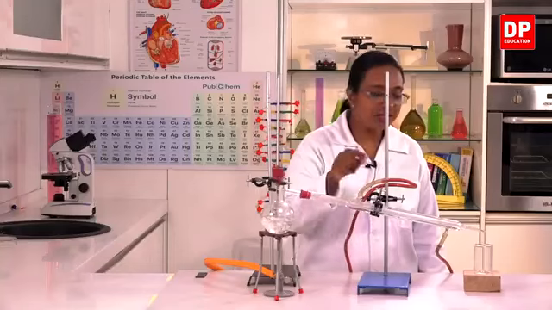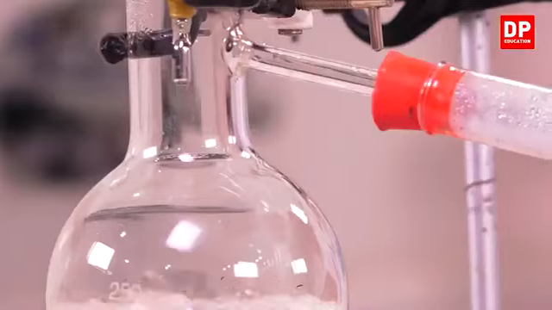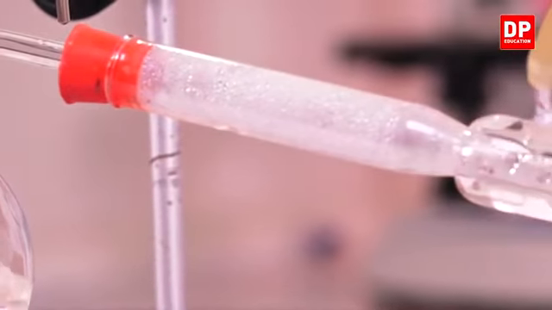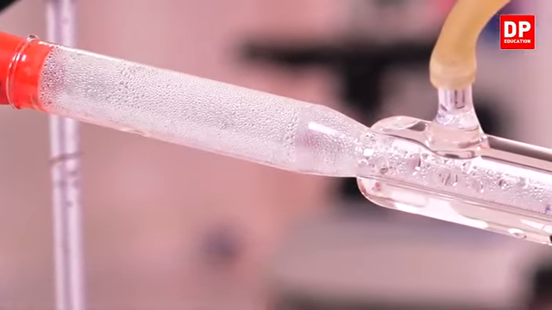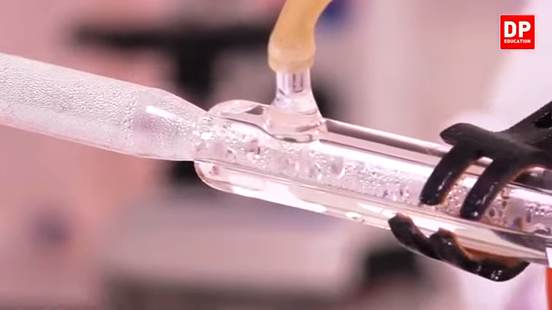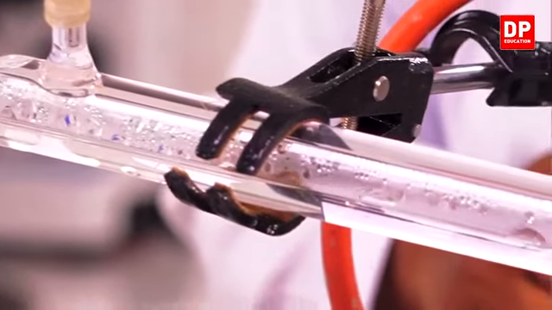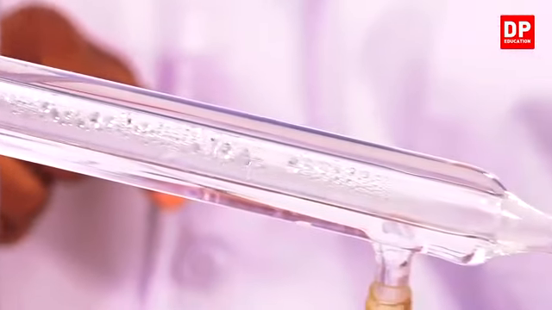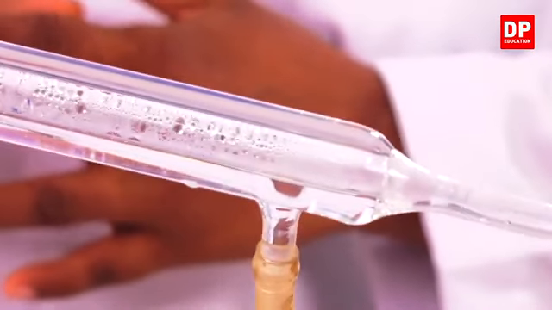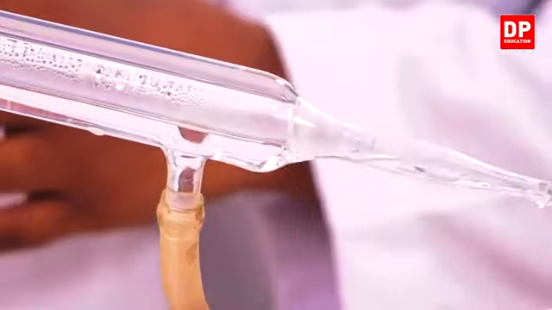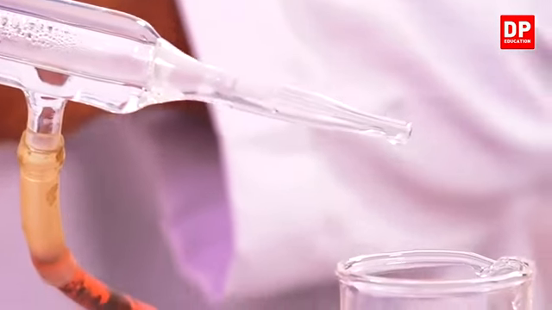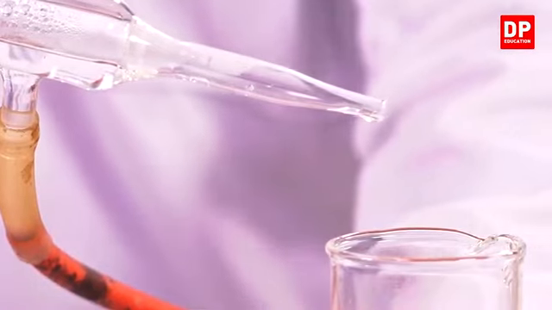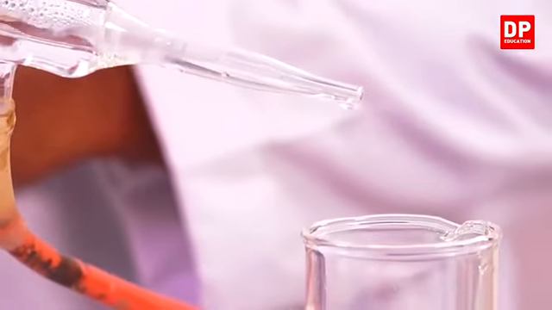If you observe the condenser now, you can see water coming through it because the steam is condensing within the condenser and the liquid is coming out from the outlet. So this is how we obtain the distilled water. We had the well water here, we produce the steam, and from the steam we condense it and obtain the liquid water.